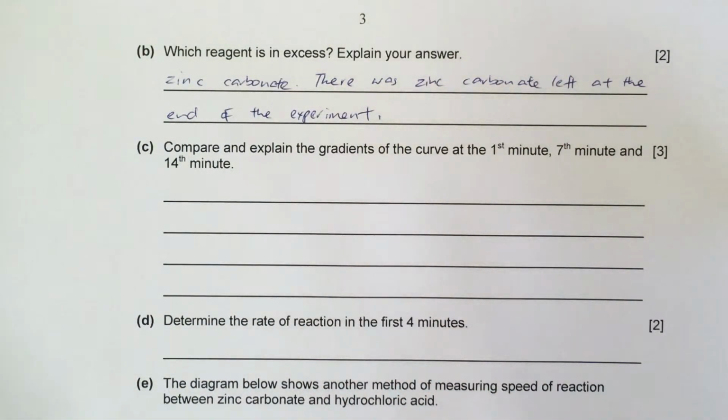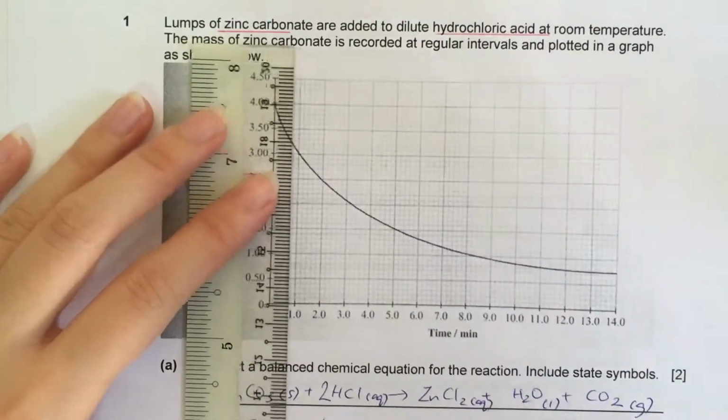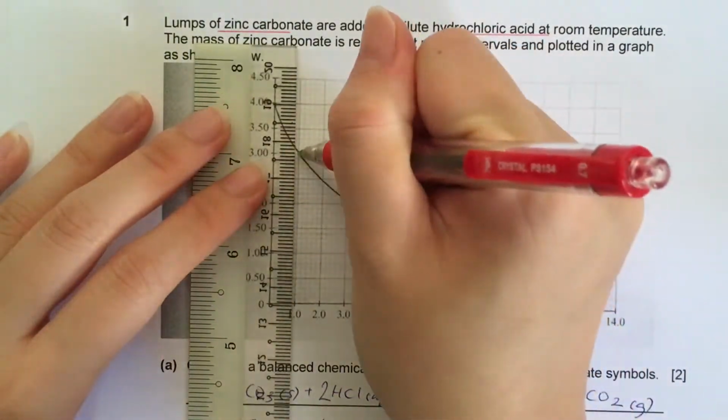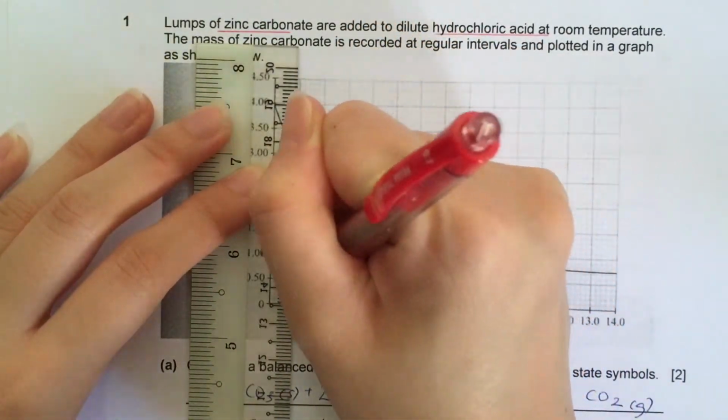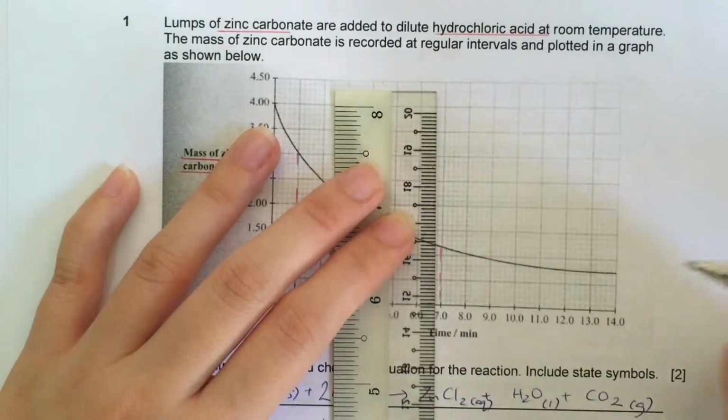Okay, for part C, this is something that you have not tried to explain. So they ask you to compare the gradient at first, 7, and 14 minutes. So I'll draw the line at the first. I'll draw the line at 7 so that I know where I'm looking.